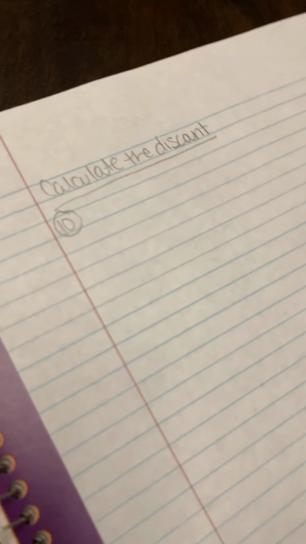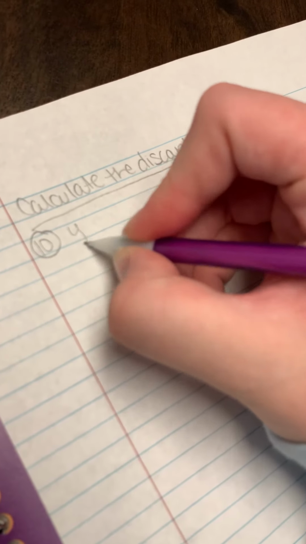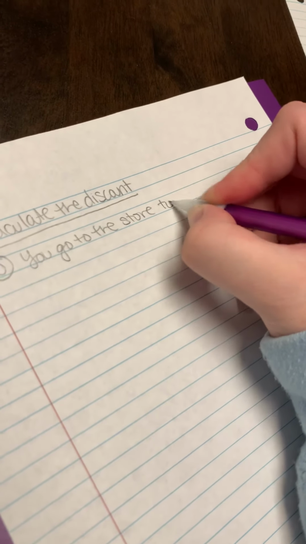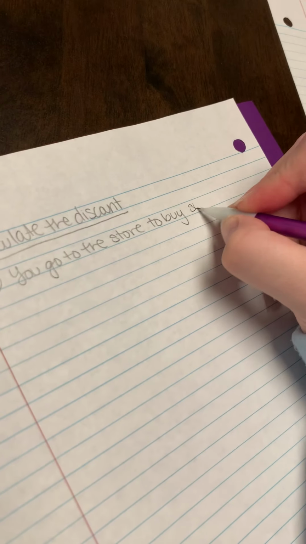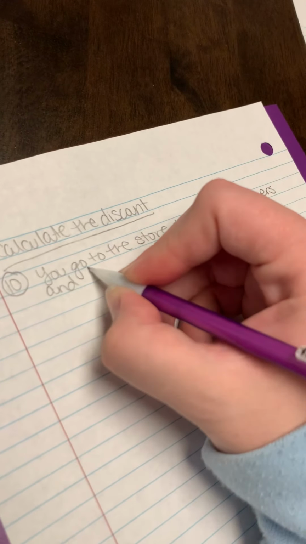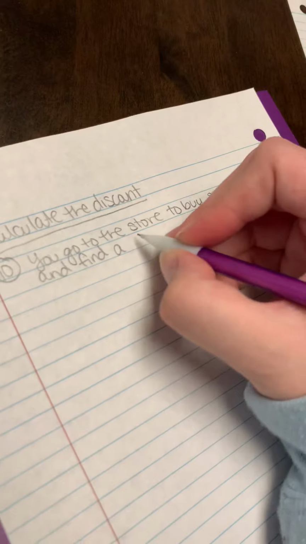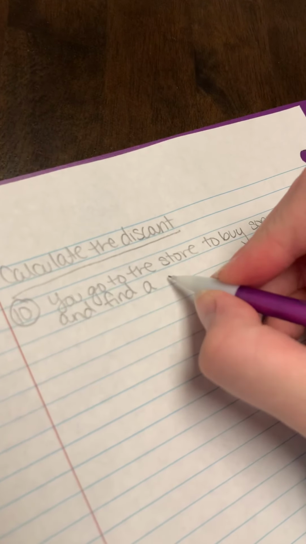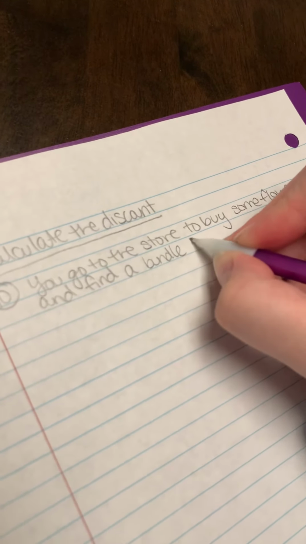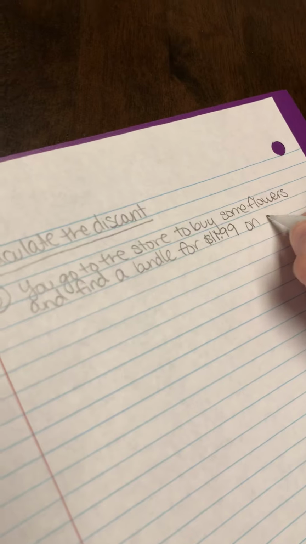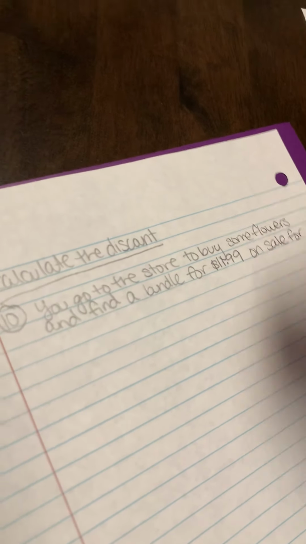So for number 10, you go to the store to buy some flowers and find a bundle for $11.99 on sale for 15% off.